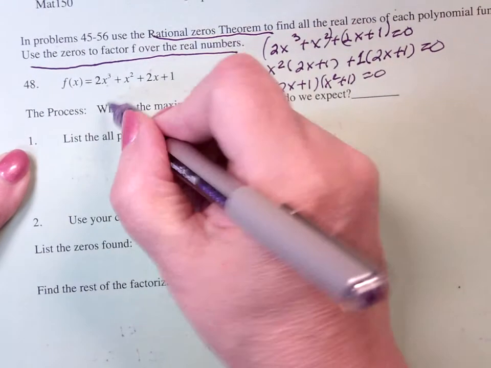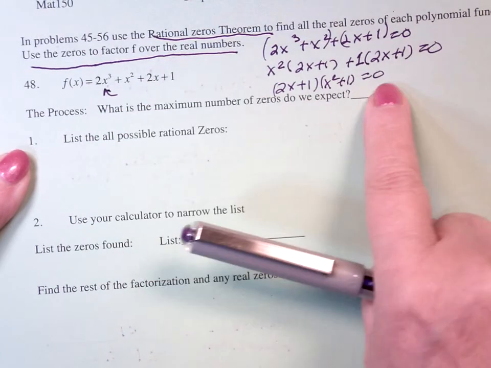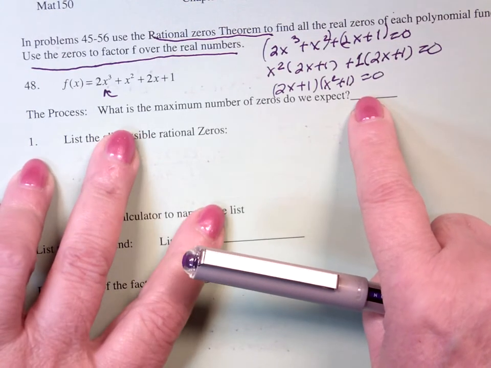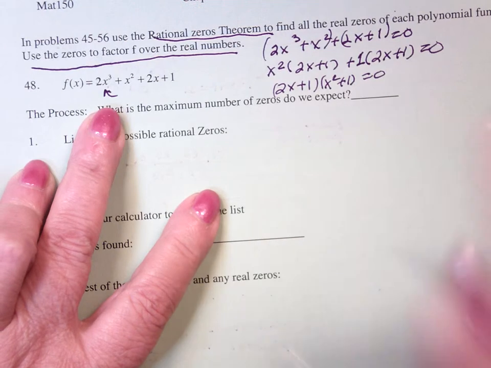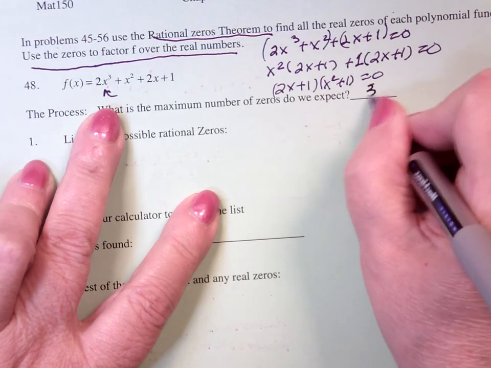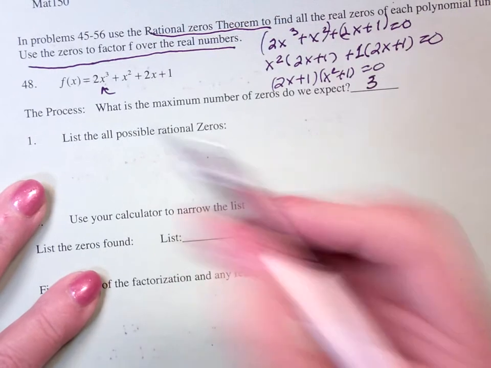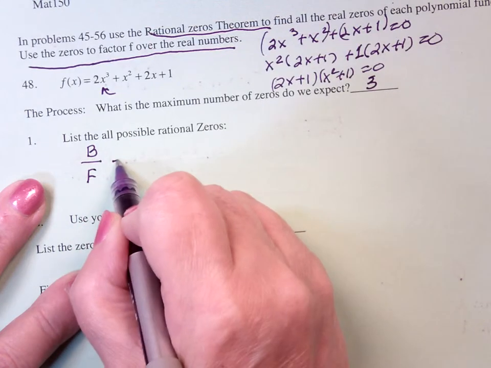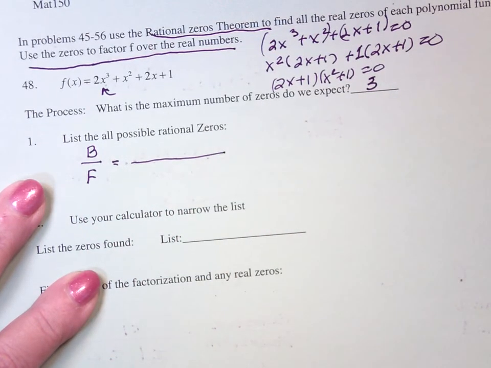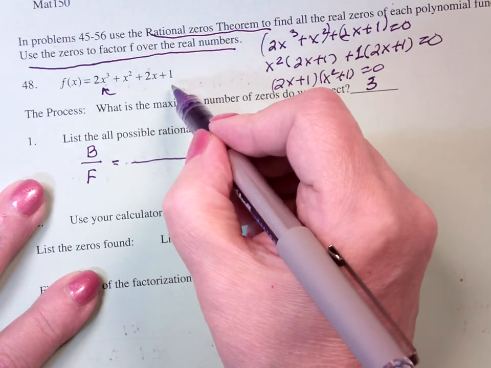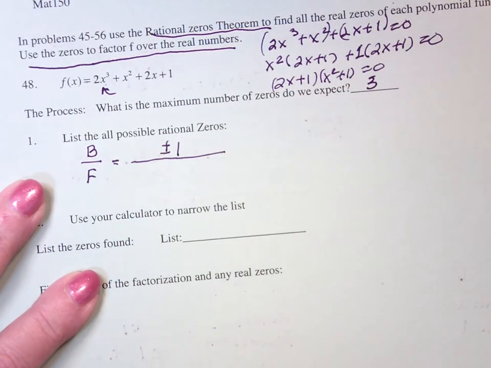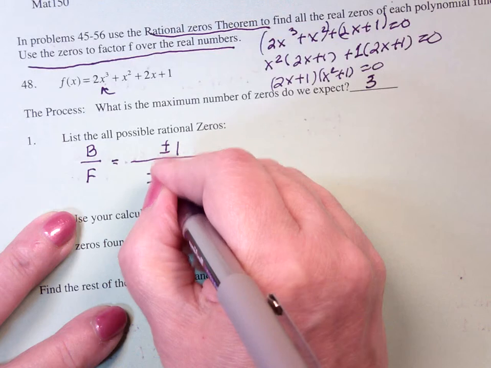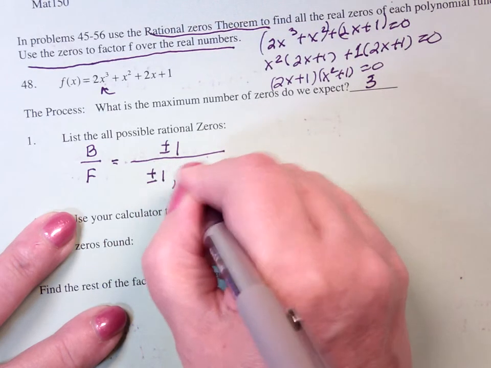So it says, this is degree 3. So this is the process. That's what I'm going to expect when I do the factorization. And so this is what degree? 3. What's the maximum number of zeros? 3. List all the possible rational zeros. I want the factors of the back divided by the factors of the front. So I just do B over F, which is back over front. The back is 1, so it's just plus or minus 1. The front is 2, so it's plus or minus 1, plus or minus 2.